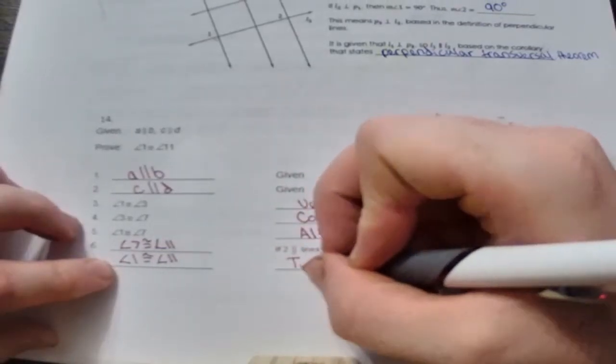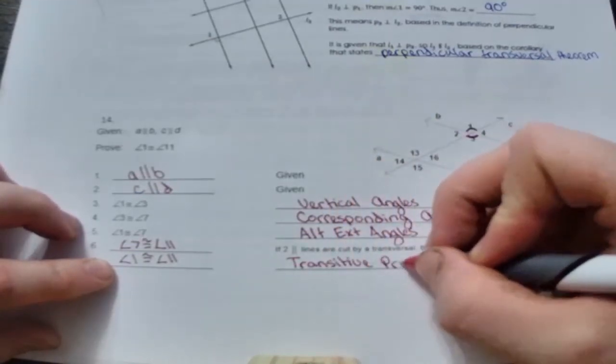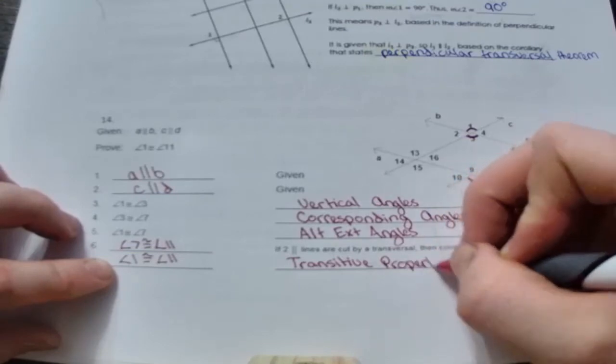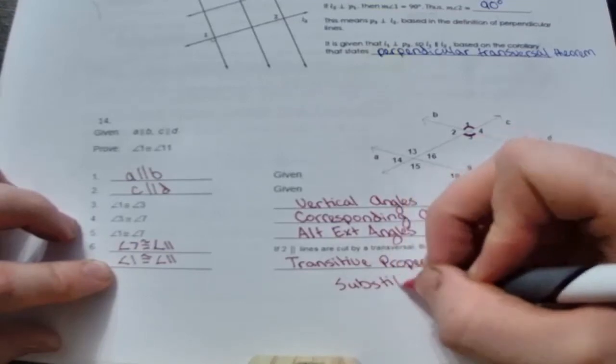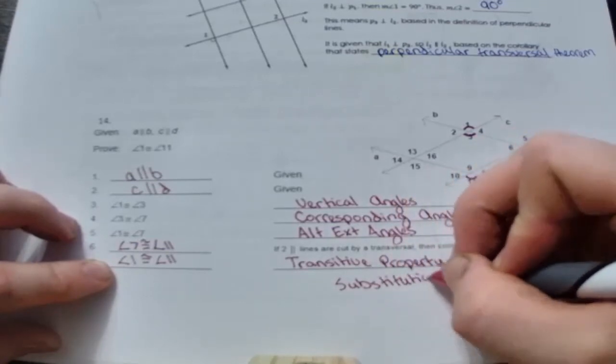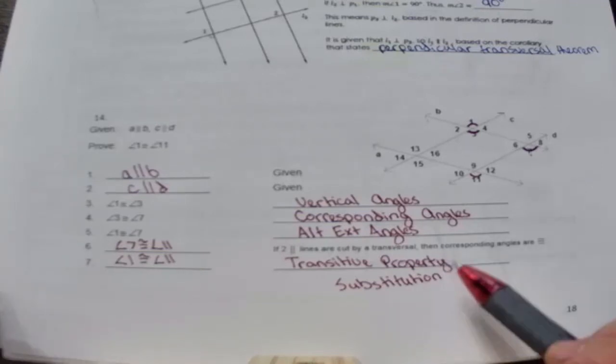So I would accept transitive property. I would also have accepted substitution. So those would be the main ones that I would accept. There probably are a few more that I would have accepted, but these are the main answers I would have been looking for.